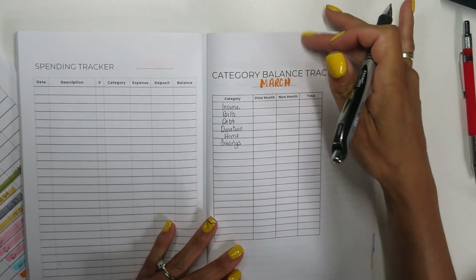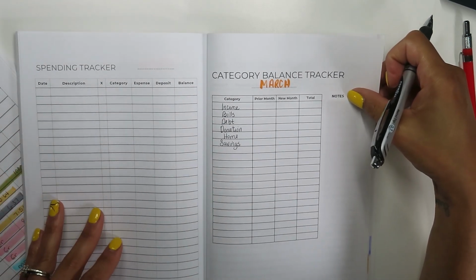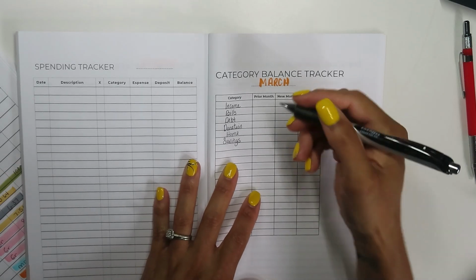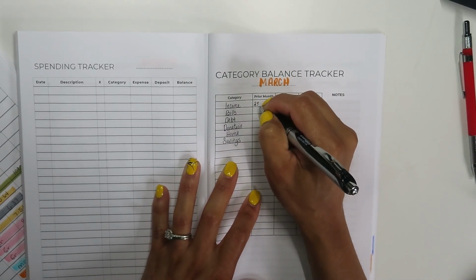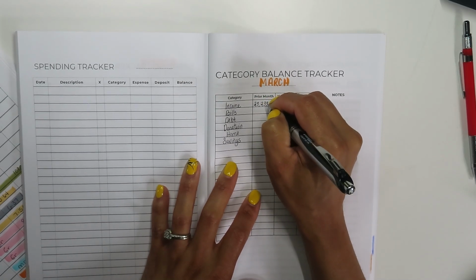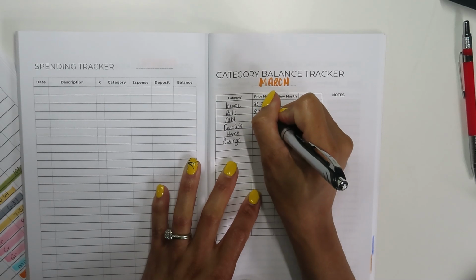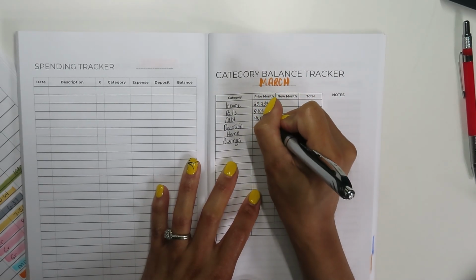And then you can go ahead and put your new numbers in if this is you beginning. Obviously, I've been doing this for a while, so I have my prior numbers. So I can go ahead and put what I had for my total since February. And then as the month goes by is where you get your new month number.